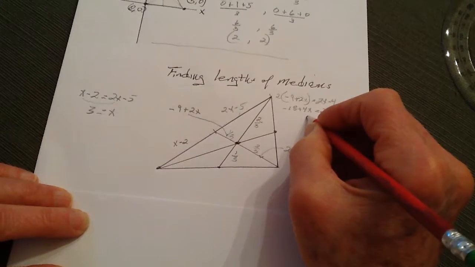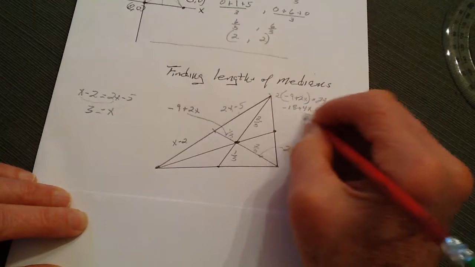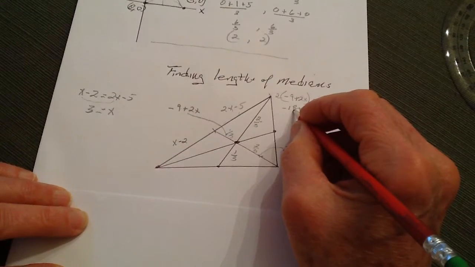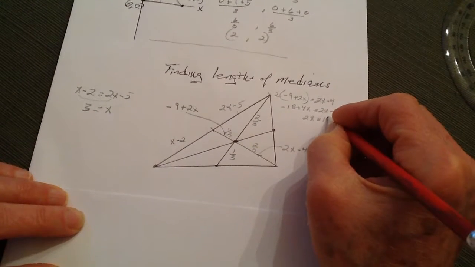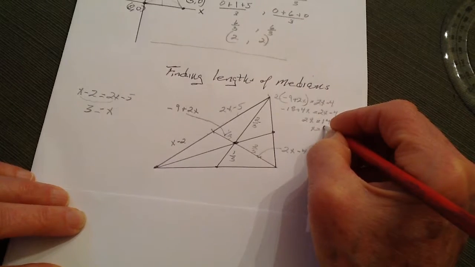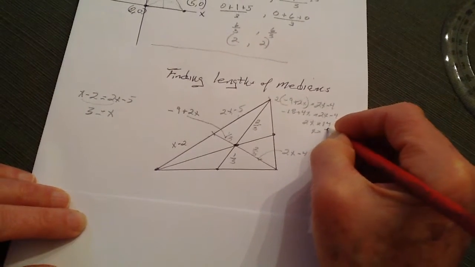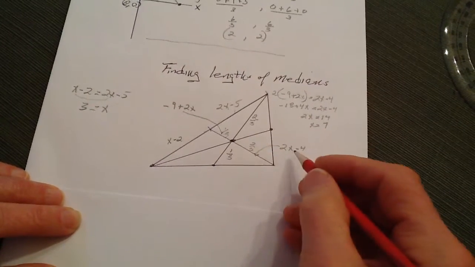I bring this over here, so that's a 2x. Bring this one over there, so what is that? That is 18 minus 4, so that's got to be a 14. Yes, 14, so x has got to be equal to 7. All right. Did I do this right? I think so. Okay. So then we solve for x in that case.